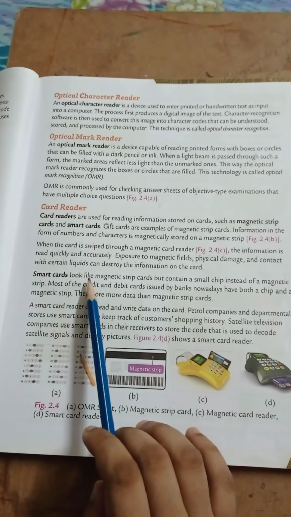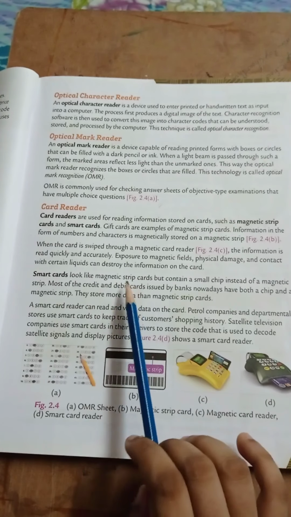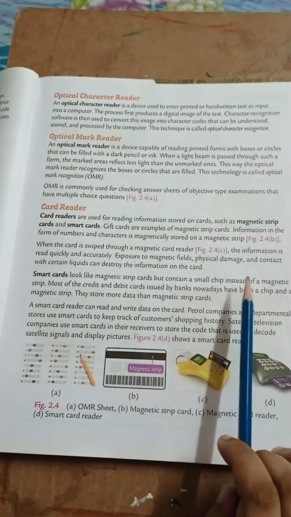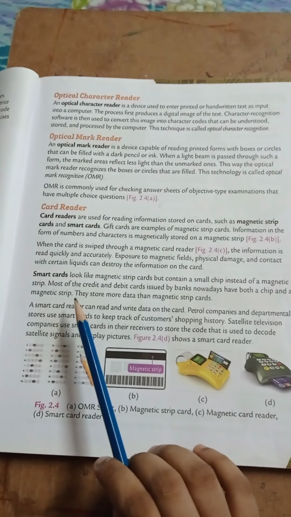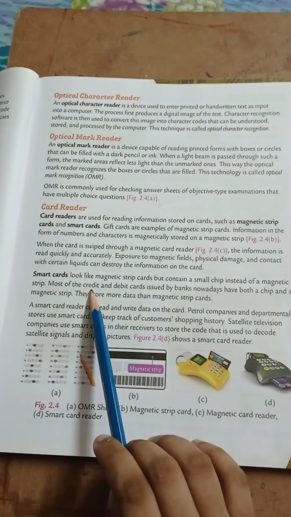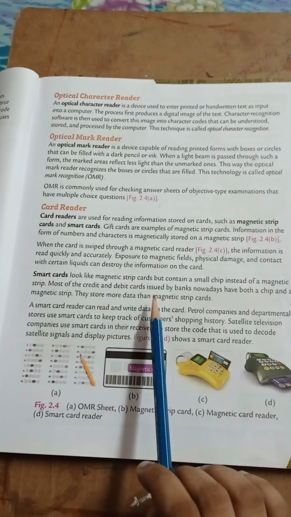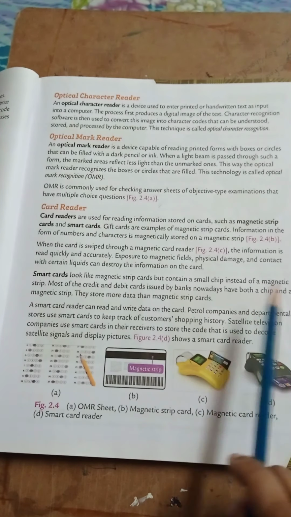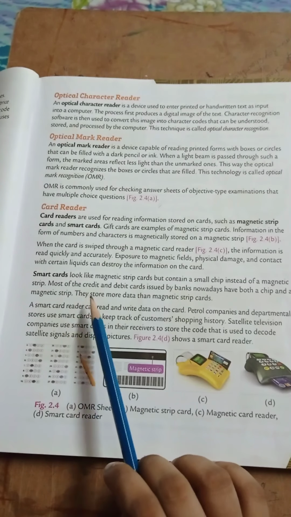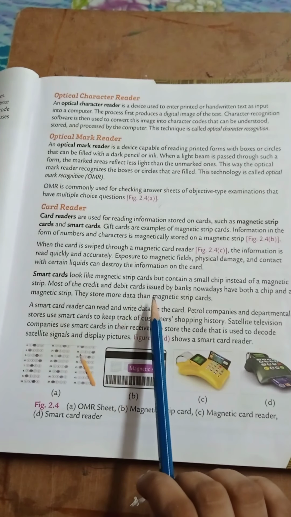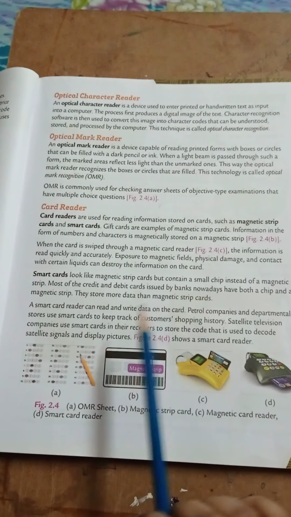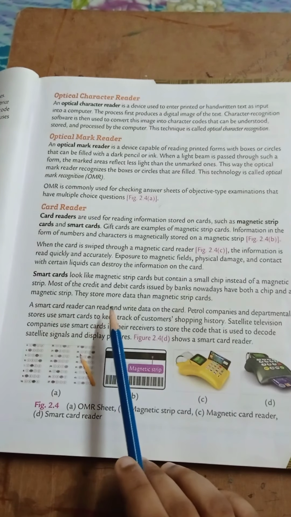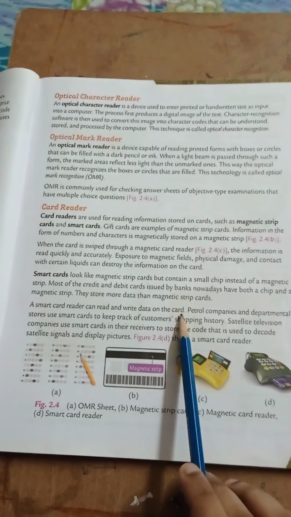Smart cards look like magnetic strip cards but contain a small chip instead of a magnetic strip. Most of the credit cards and debit cards issued by banks nowadays have both a chip and a magnetic strip. They store more data than magnetic strip cards. A smart card reader can read and write data on the card.